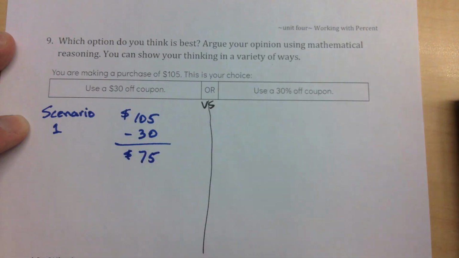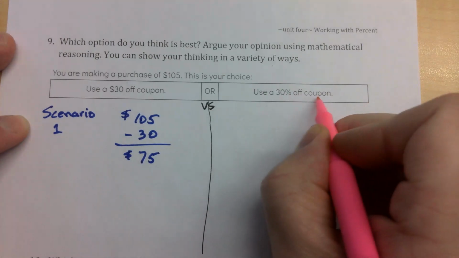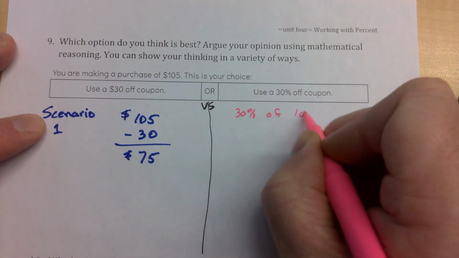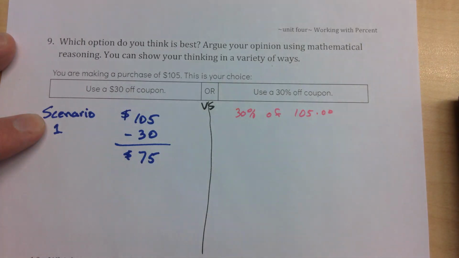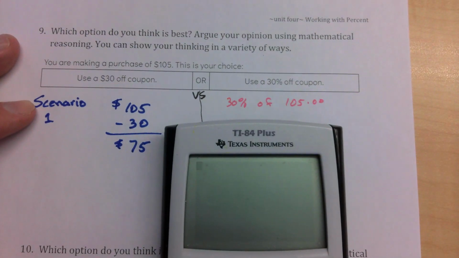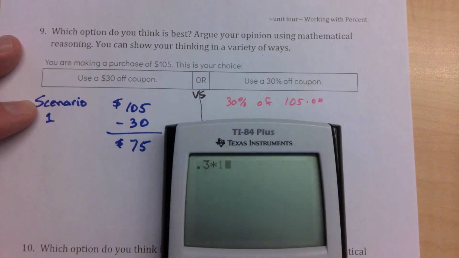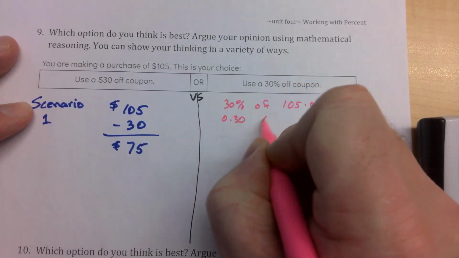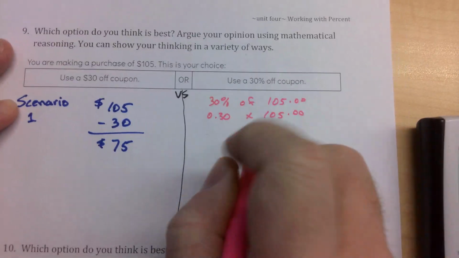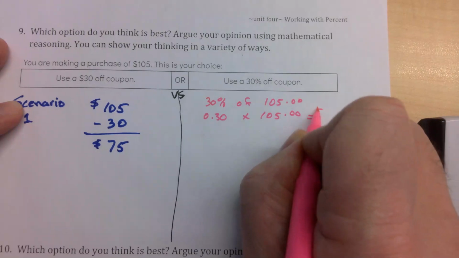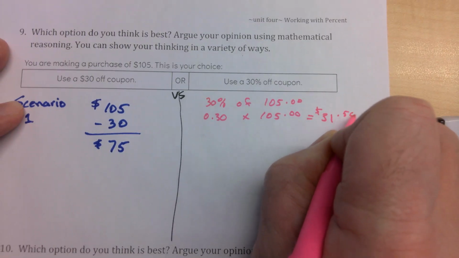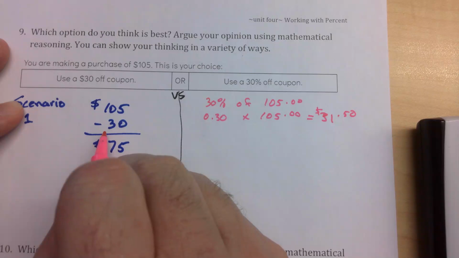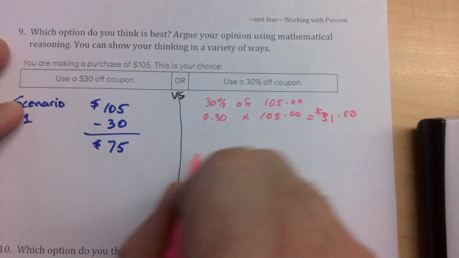All right, that's done. Now, use a 30% off coupon. I won't do this the quick way. Let's figure out what 30% of $105 is. 0.3 times 105. That's equal to $31.50. So look, this one's the better deal, right? Because did you get to save more money here? This was a gift card for 30. Here the savings is $31.50.